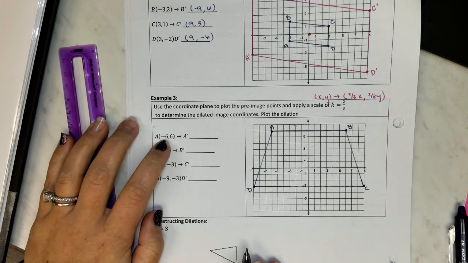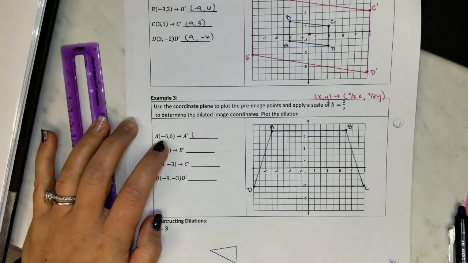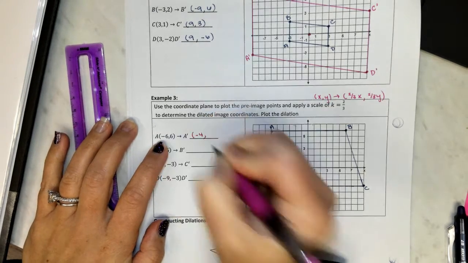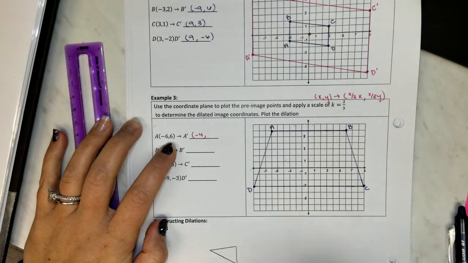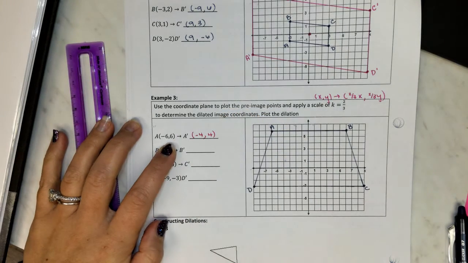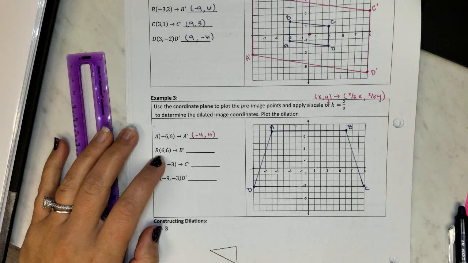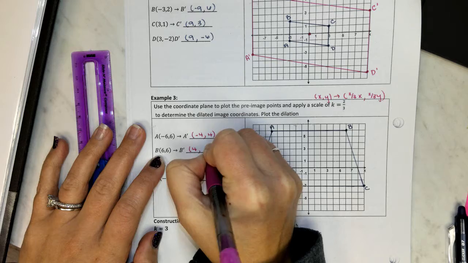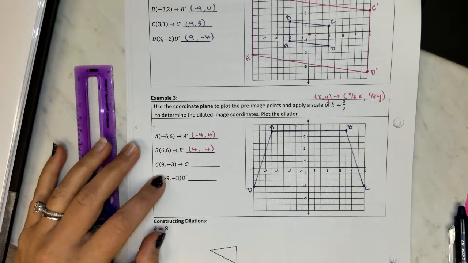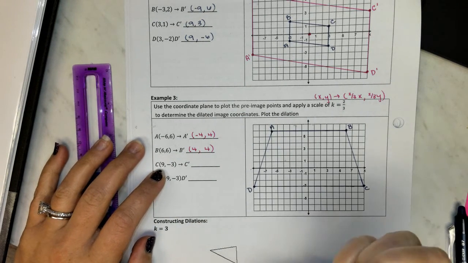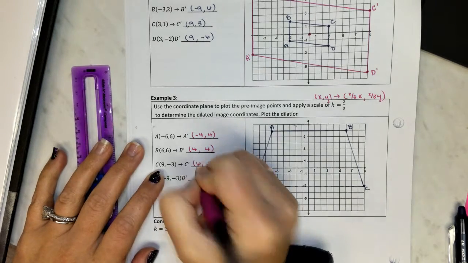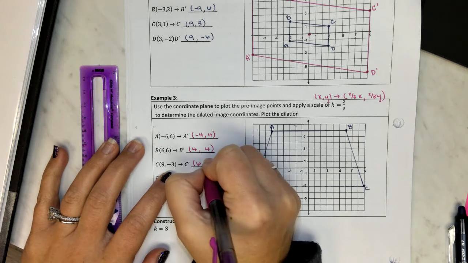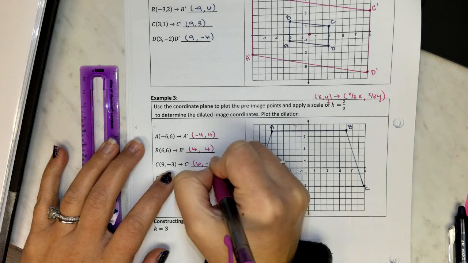So multiply by 2, divide by 3. So for the x, negative 6 times 2 is negative 12, divided by 3 is negative 4. 6 times 2 is 12, divided by 3, 4. 6 times 2 is 12, divided by 3 is 4. Obviously, 6 is going to be the same as 6. 9 times 2 is 18, divided by 3 is 6. Negative 3 times 2 is negative 6. Negative 6 divided by 3 is negative 2.